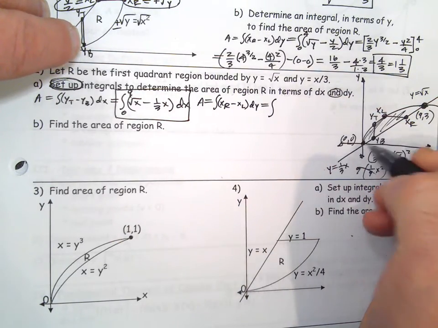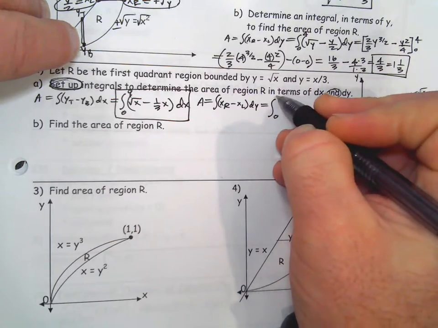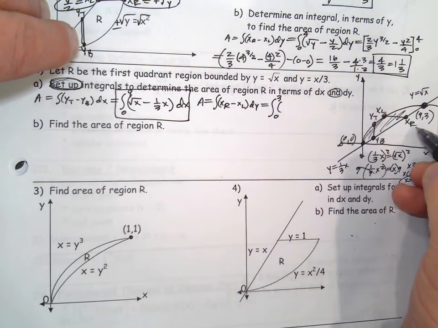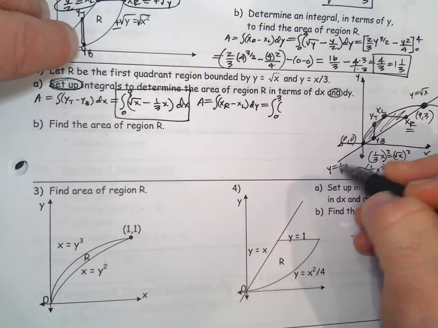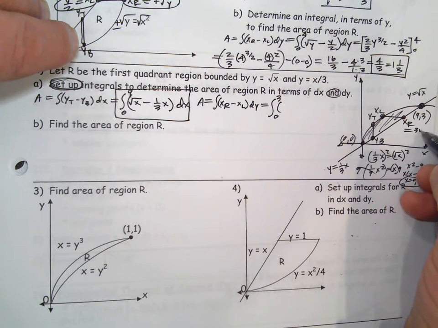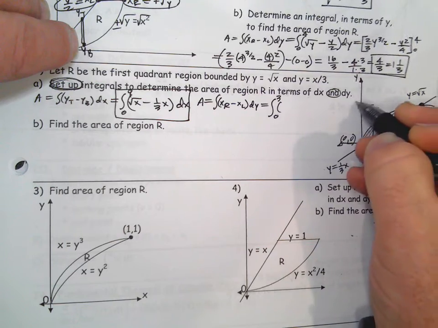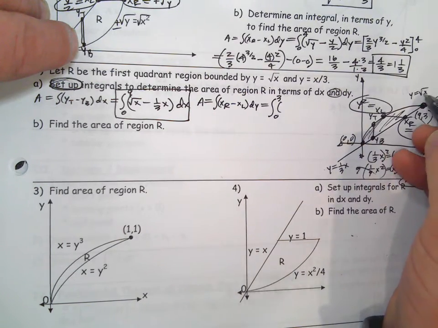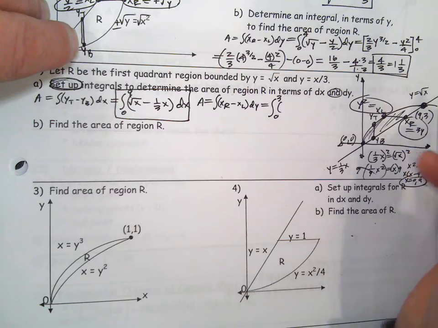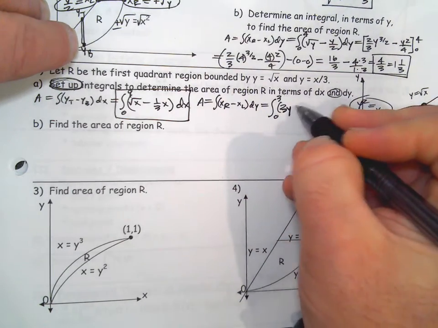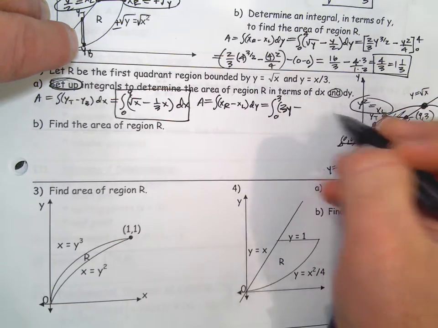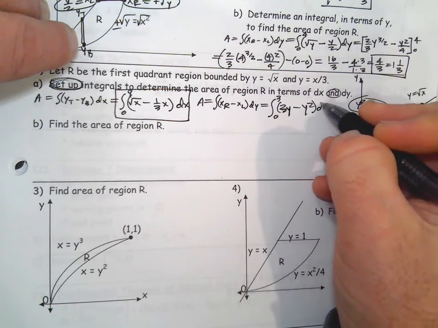We're going bottom to top, so 0 to 3 are the limits. x right, if you solve this for x, is going to be 3y. And x left is going to be y squared, if you just solve for x by squaring both sides. So x right is 3y minus x left, y squared, dy.